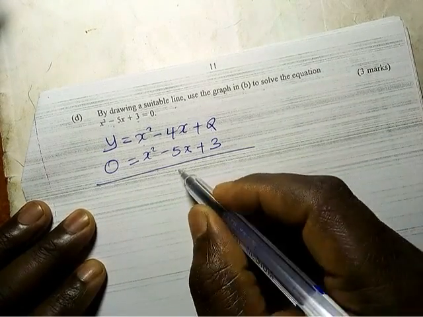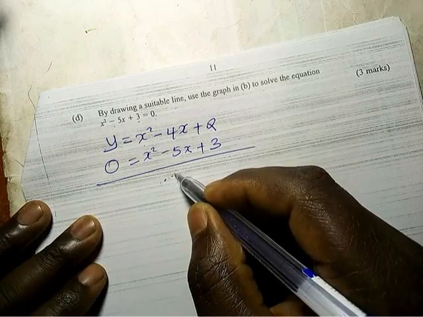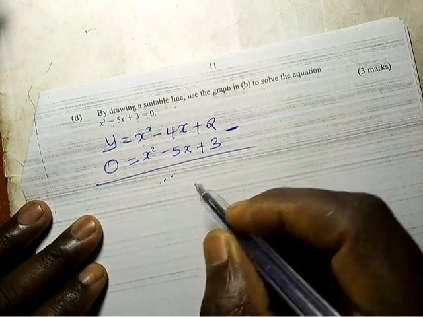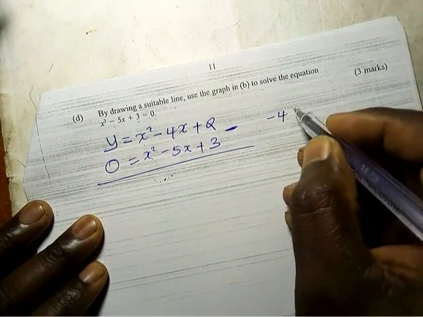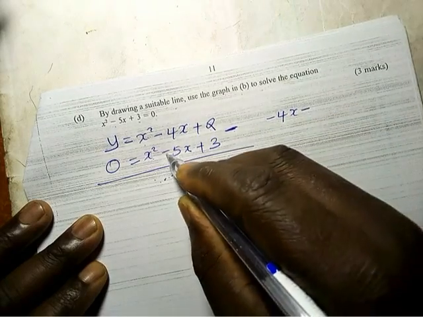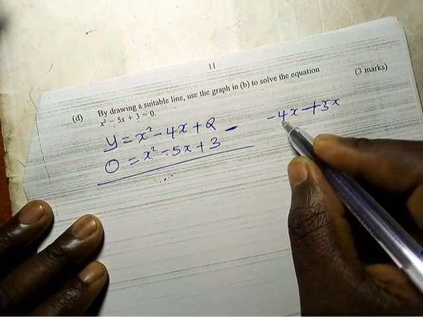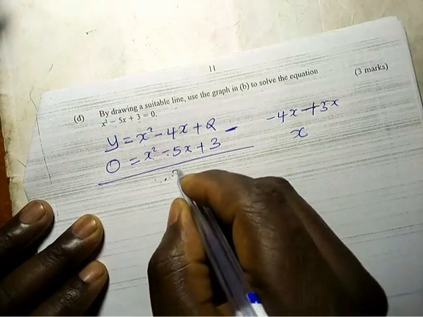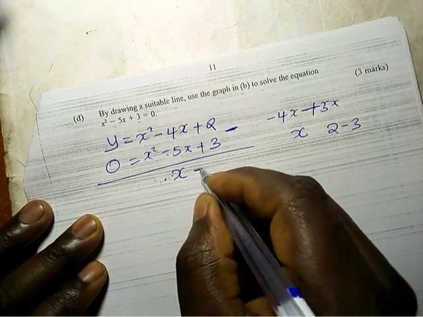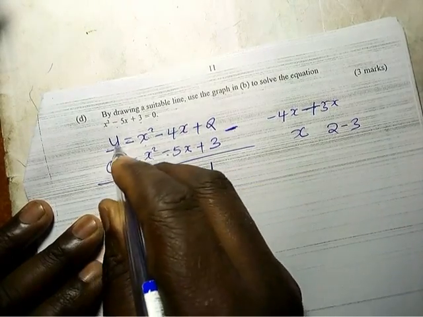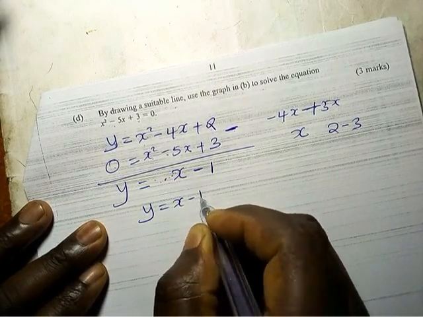So we want to get an equation of a line. We will use that equation to draw a suitable line. So let us subtract: x squared minus x squared, the answer is 0. Negative 4x minus negative 5x gives us x. Here 2 minus 3, the answer is negative 1. So y minus 0 is y. So our equation is y equal to x minus 1.